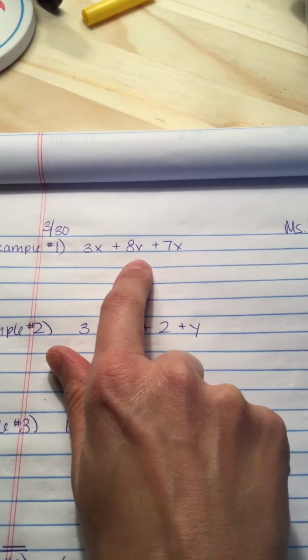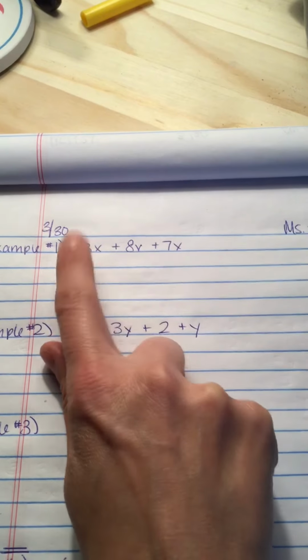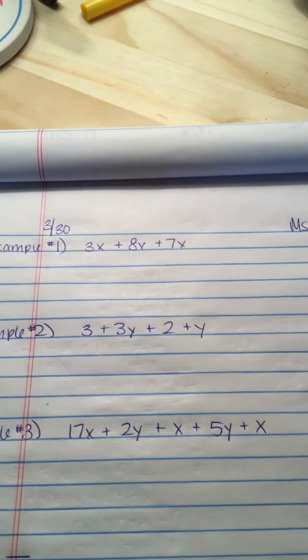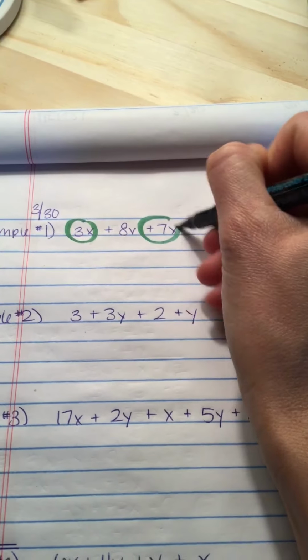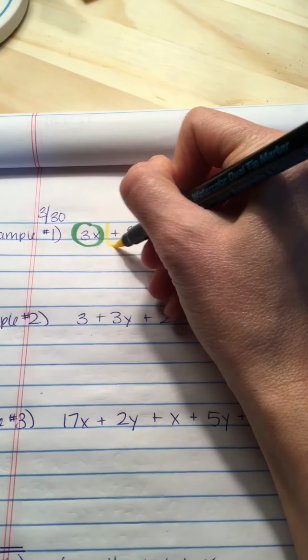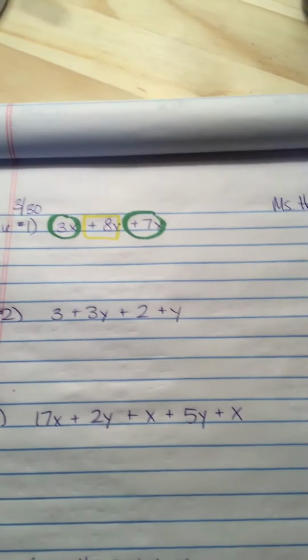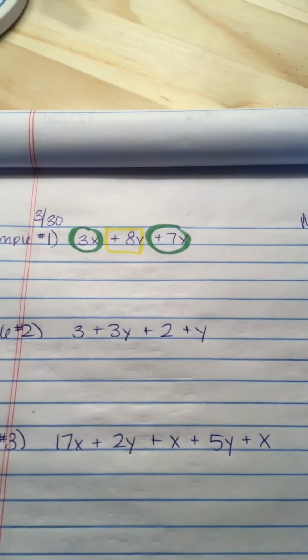We have 3x plus 8v plus 7x, and 7x and 3x are my like terms because they both have an x. So I'm going to quickly identify those. So I'm going to circle my 3x, circle my plus 7x, including that operation. And then I'm also going to identify my 8v by squaring it. So I'm separating them by squares and circles as well as colors. So now we just combine them.